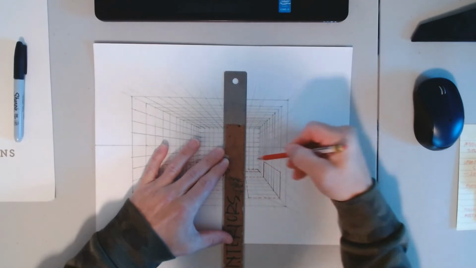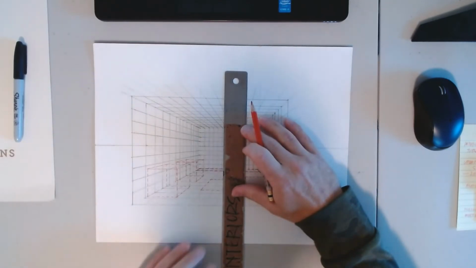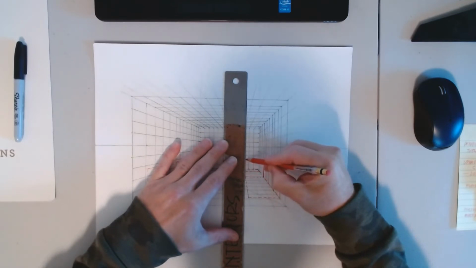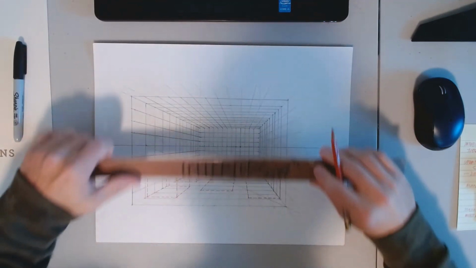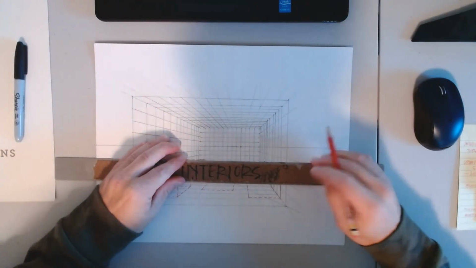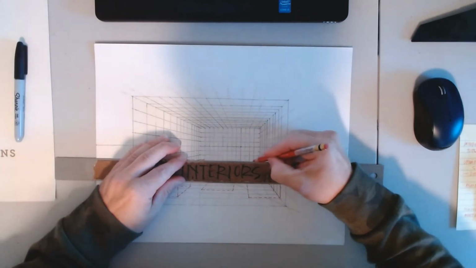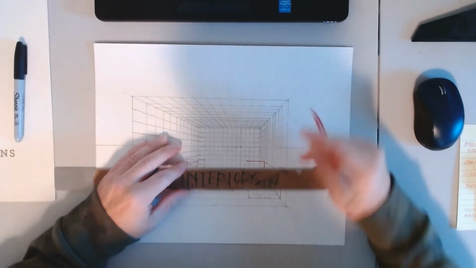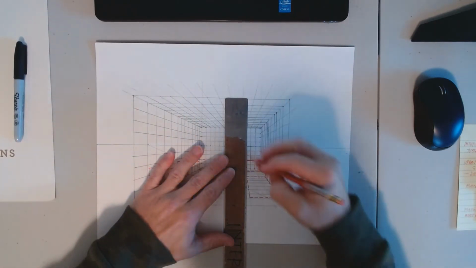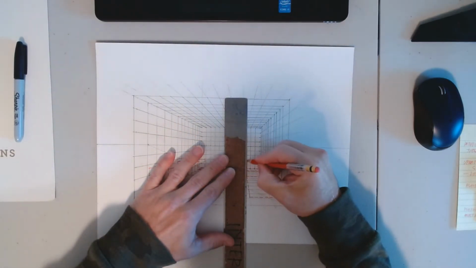Let's find the back side of the sofa here. We can draw just really lightly a vertical line out from that point, and then draw a horizontal line over from the height, and go until it connects with that. Then we can come back and fill this in a little bit darker so we can see it.